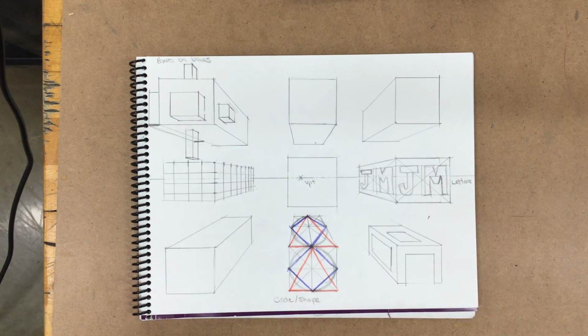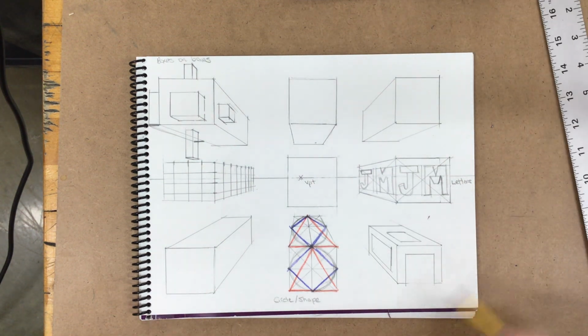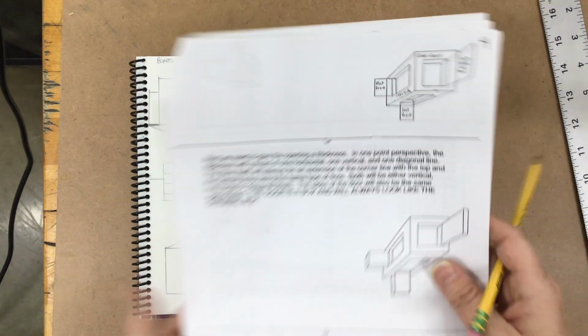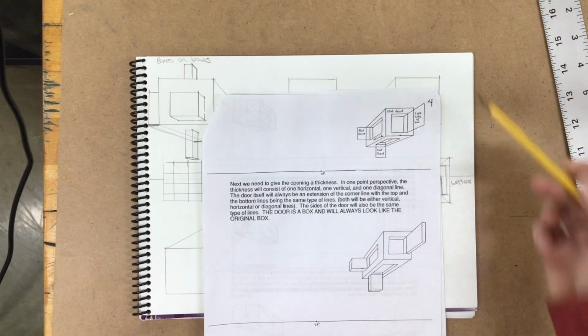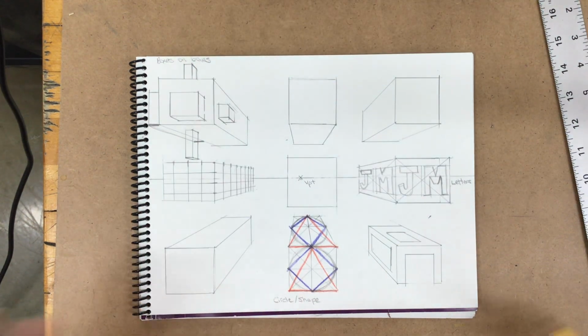Okay, for the door, one of the things that people forget is that we're always going to have inner thickness on these doors. This is kind of hard to imagine. It's much better if you're looking in a space, at a wall, at a door frame in order to see this.